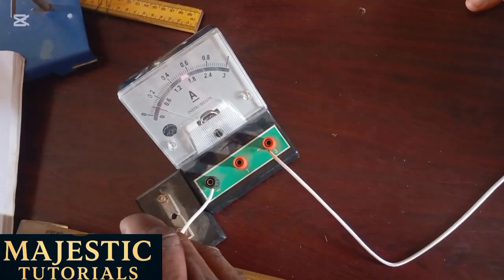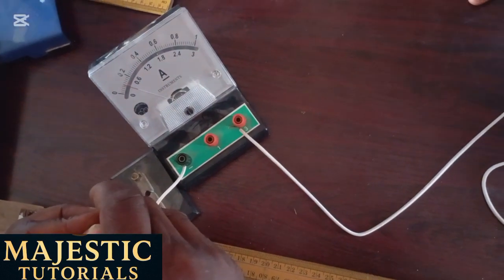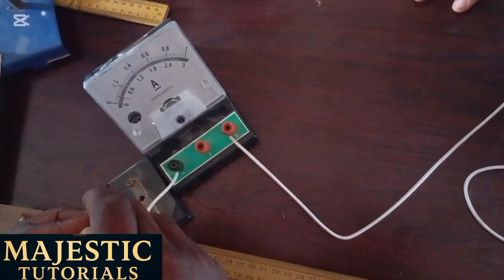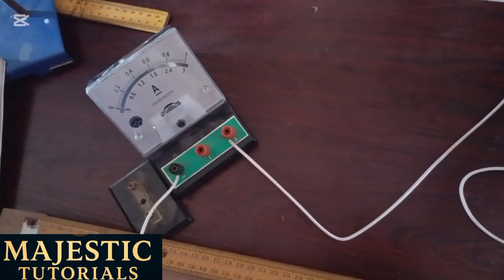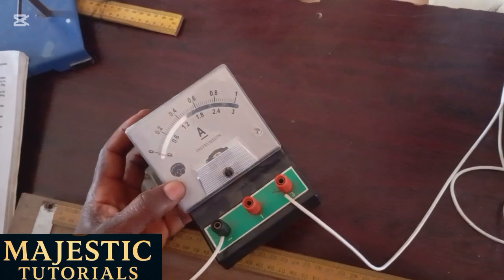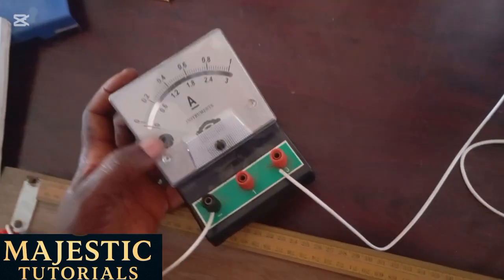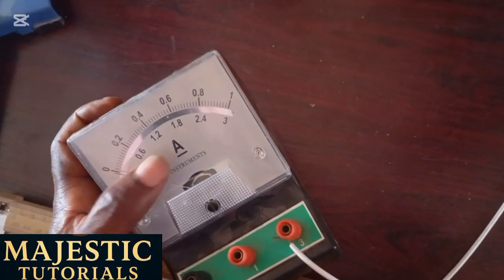From the current, I have, since we are looking for it, before then let's show how to read this instrument, the ammeter. You know we have 0, we have 0.6, we have 1.2.